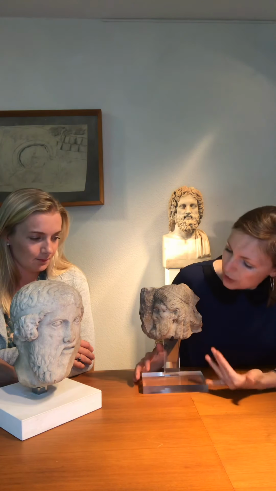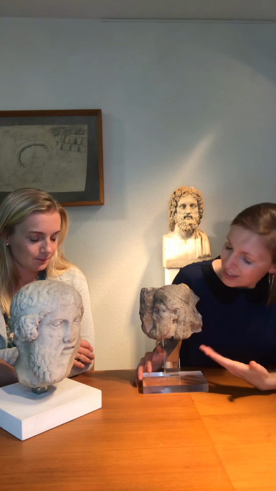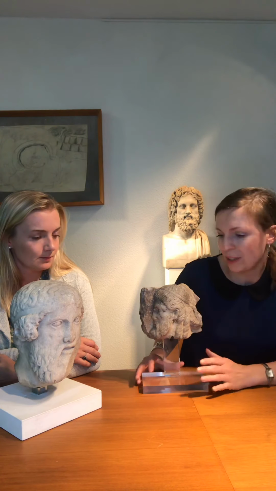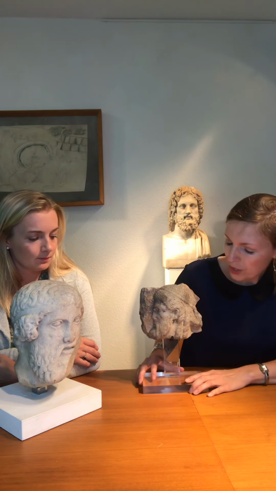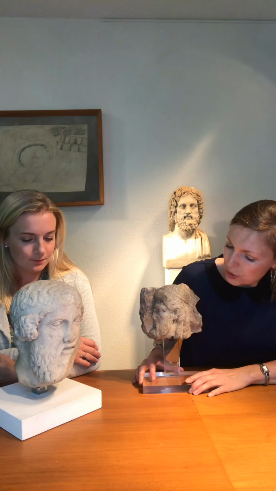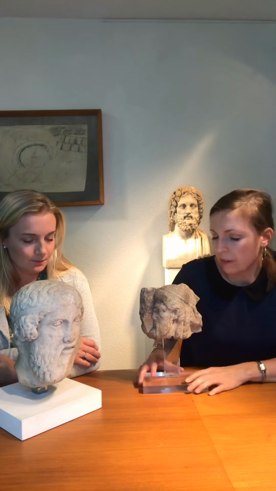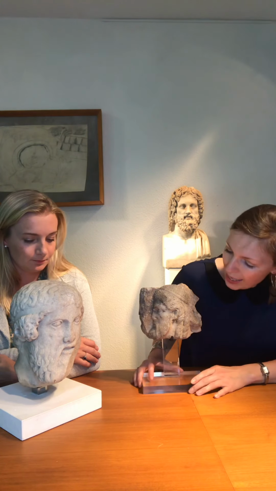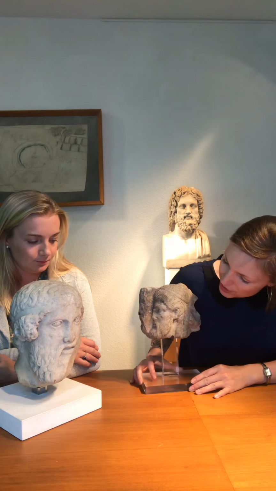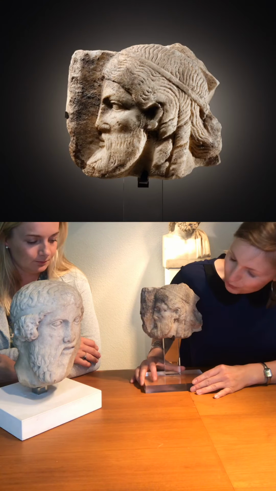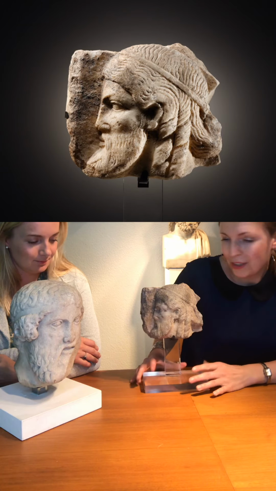So we don't know whether this is a Hermes because this is an idealized type which was used for different gods. It could also be a Zeus or Jupiter, because we are in the Roman time already, but also a Neptune or Poseidon, Greek name. And yes, again here you see what Mr. Kahn called coldness.